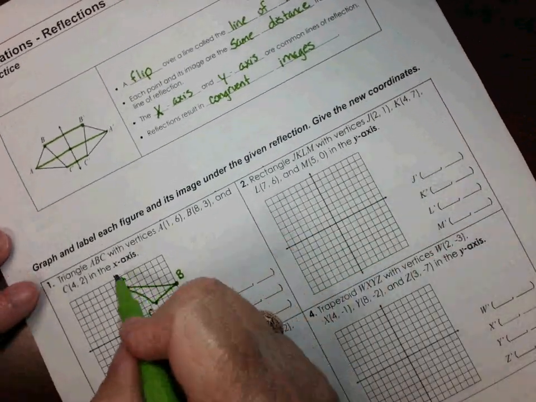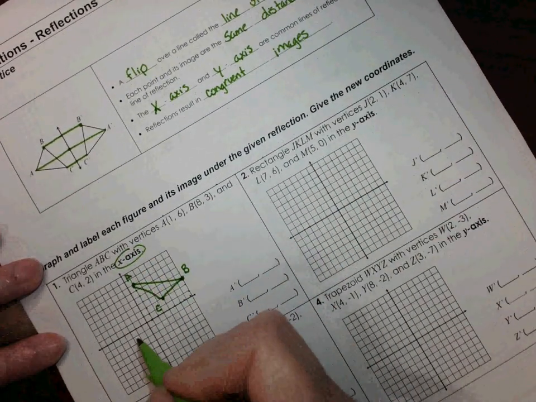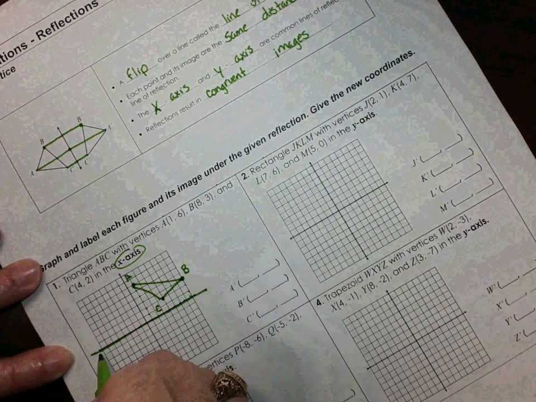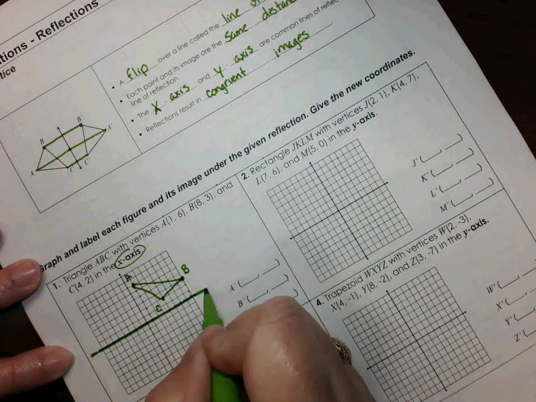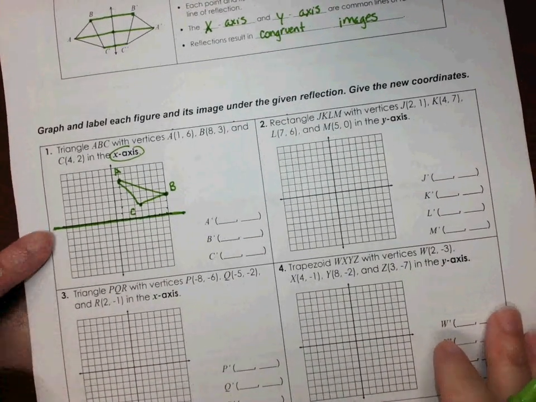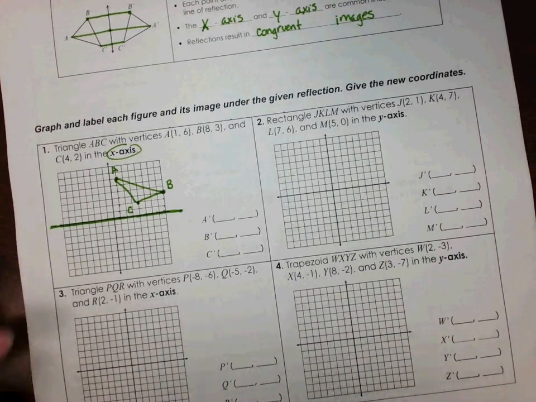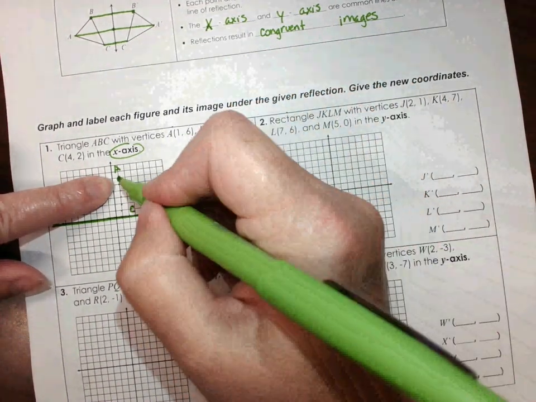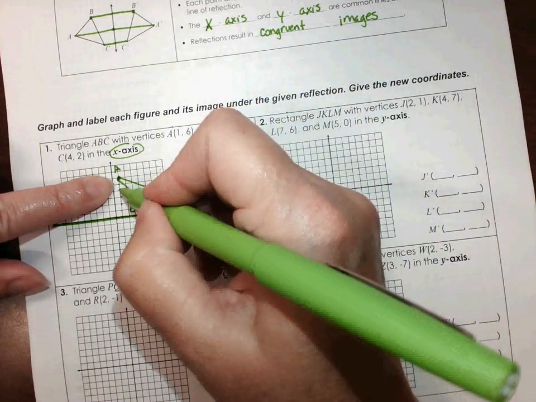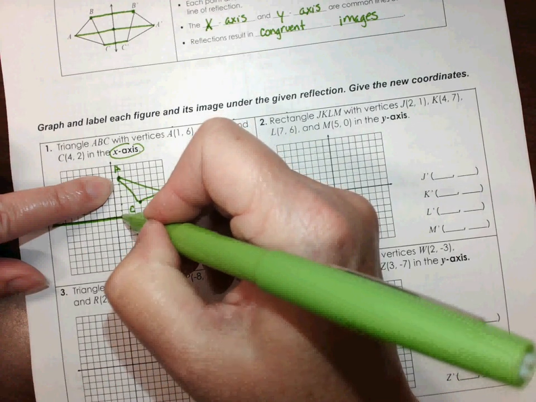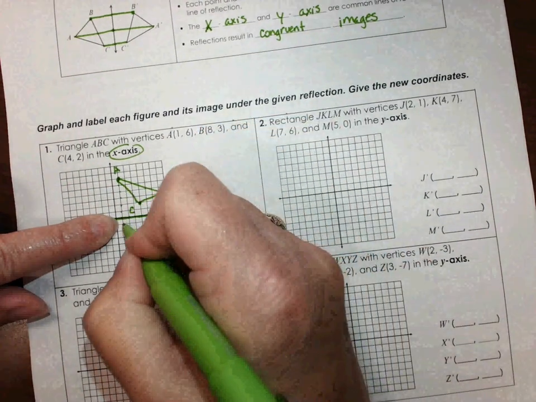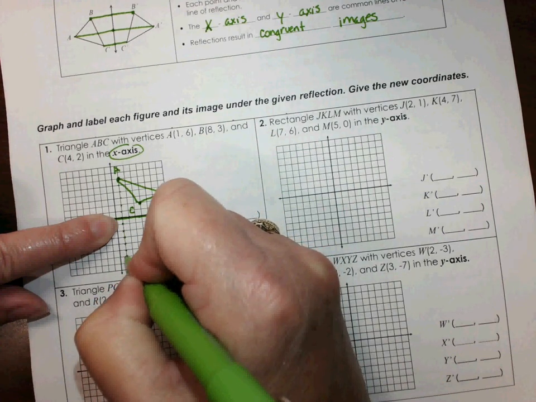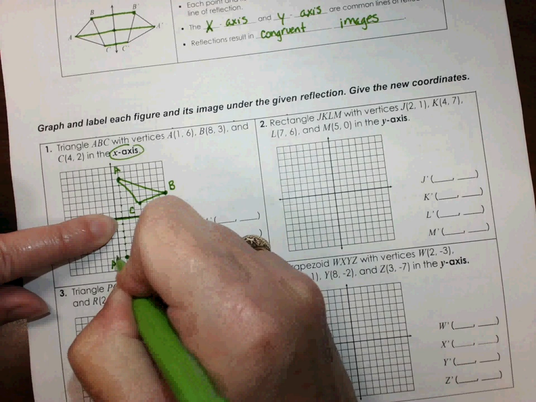And we're going to reflect it over the x-axis. So one thing that Miss Lucky and I and Miss Kelly all like to do is kind of highlight the axis that we're going to flip it over. We're flipping over the x-axis, so I'm going to make sure that I flip this figure over the x-axis. So point A is 1, 2, 3, 4, 5, 6 units away from the line of reflection, so it's got to be 6 units on the other side. 3, 4, 5, 6. That's point A prime.